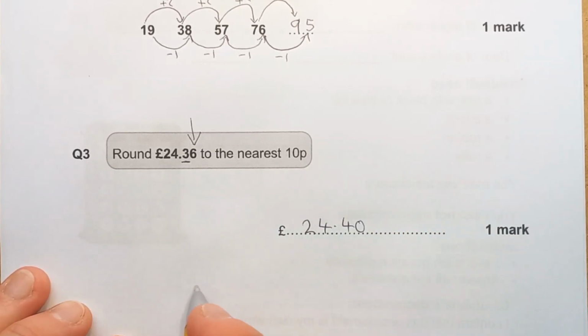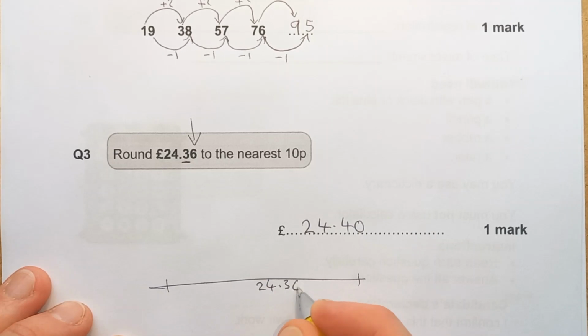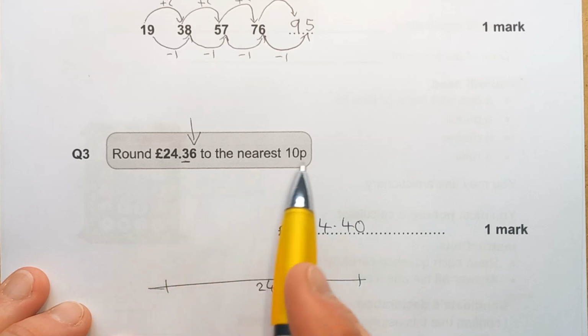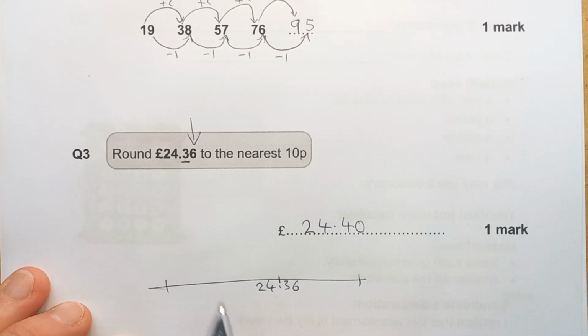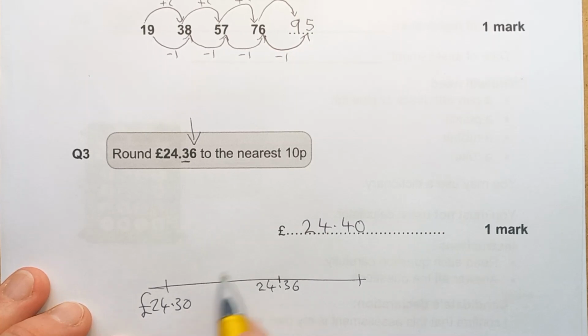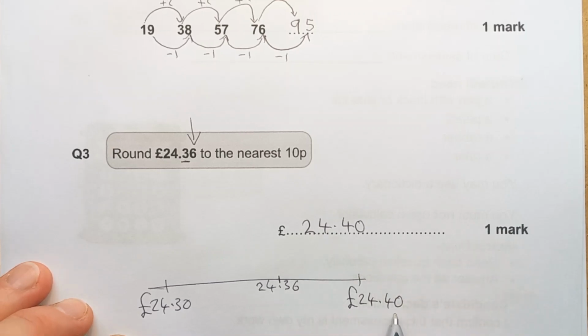Or we can think of it as a number line. We've got £24.36 somewhere here on our number line. It's going to be between two numbers to the nearest 10p. Well, if we went down, £24.30 would be below it, and the 10p above it would be £24.40.